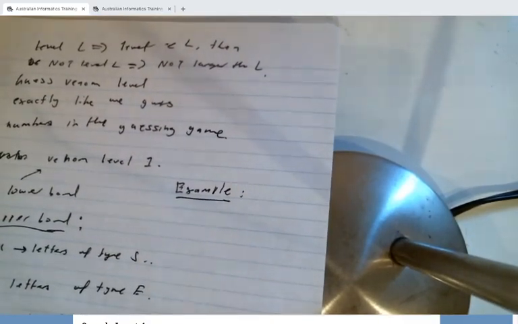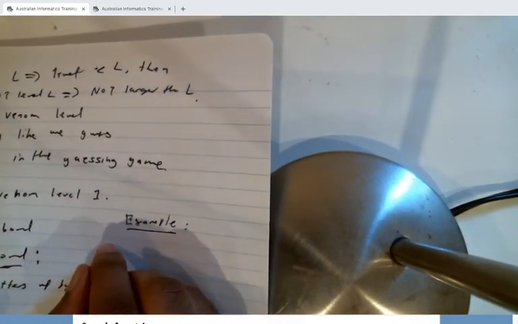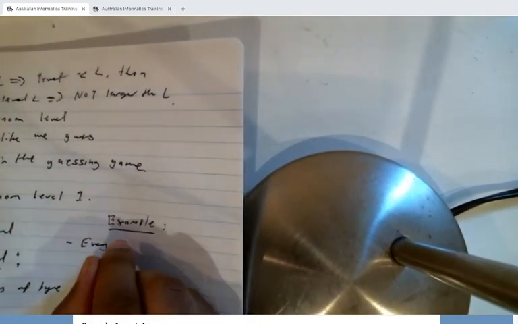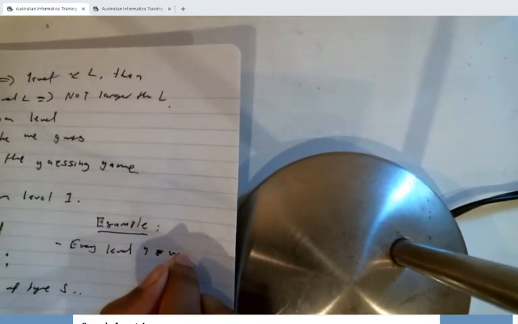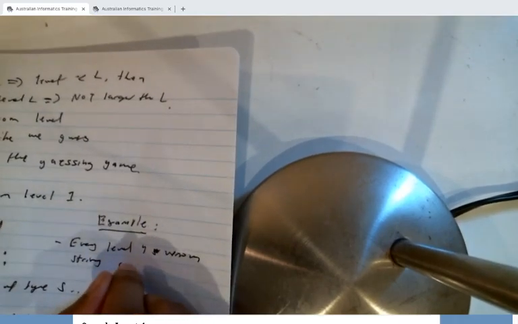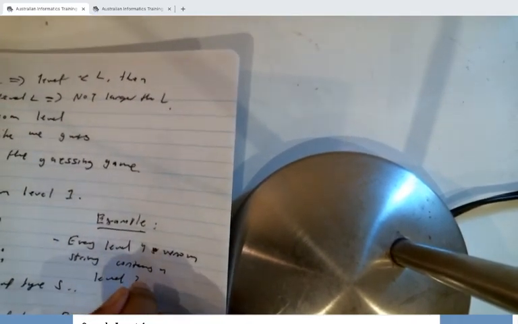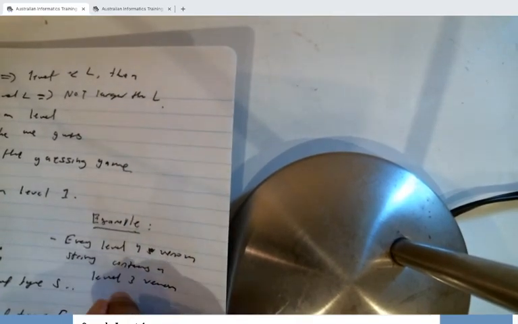If we had... we know that every level 4 venom string contains a level 3 venom string, right?